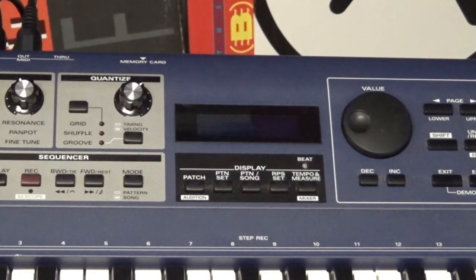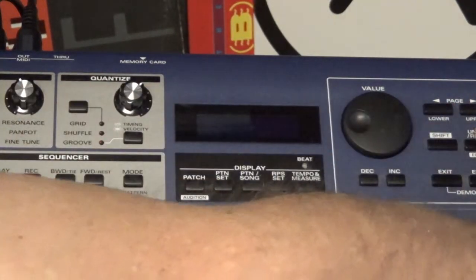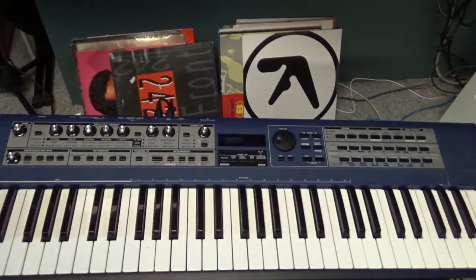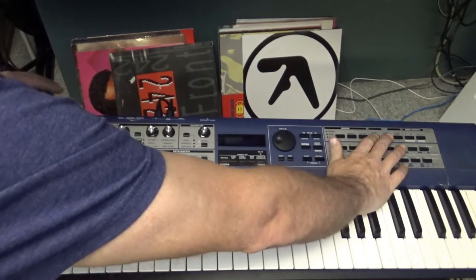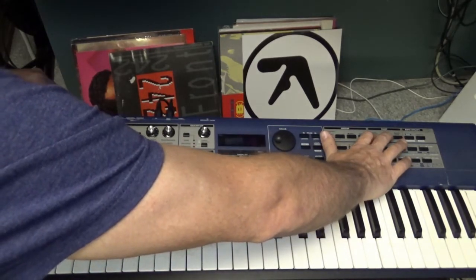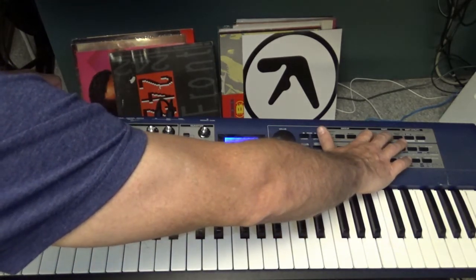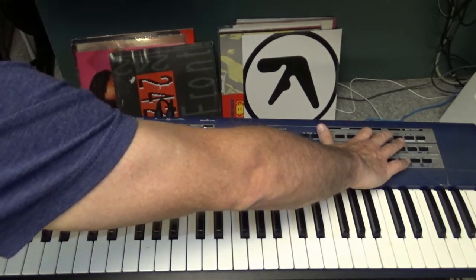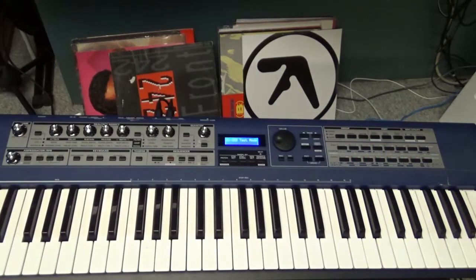I have to press these two and envelope. I don't know if you can see that. So again, part mute, part select, envelope, power on, hold down. Okay, we're in test mode.